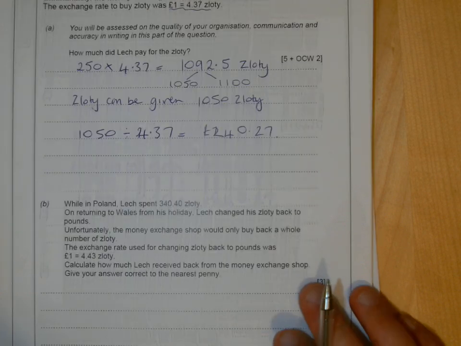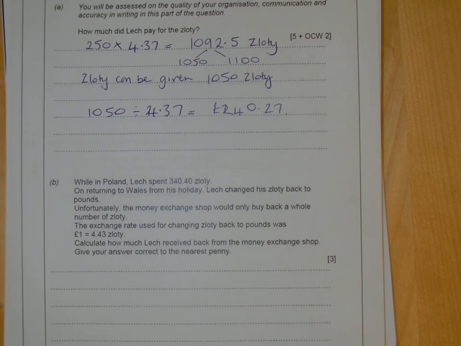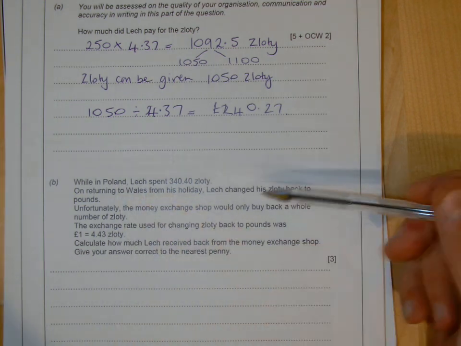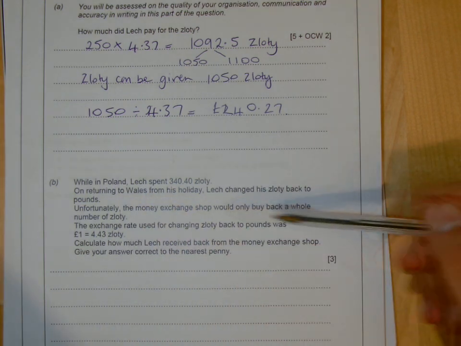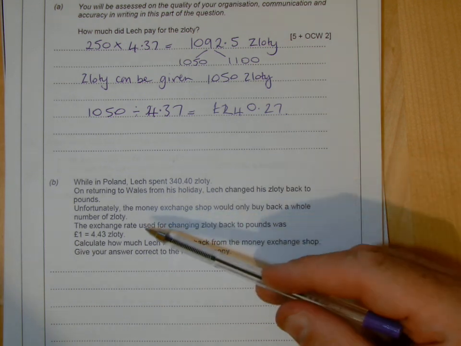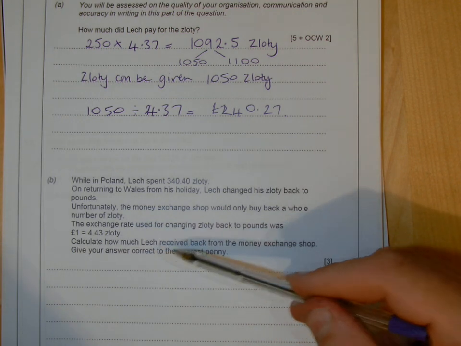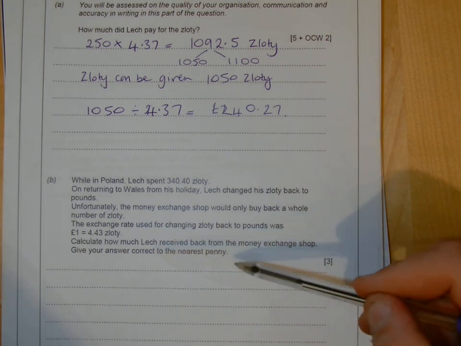So it says then in part B, while in Poland, Lech spent 340.40 zloty. On returning to Wales from his holiday, Lech changed his zloty back to pounds. So again, we've got this unfortunate thing: the exchange shop would only buy back a whole number of zloty. And we've got our exchange rate. Calculate how much Lech received back from the exchange shop.